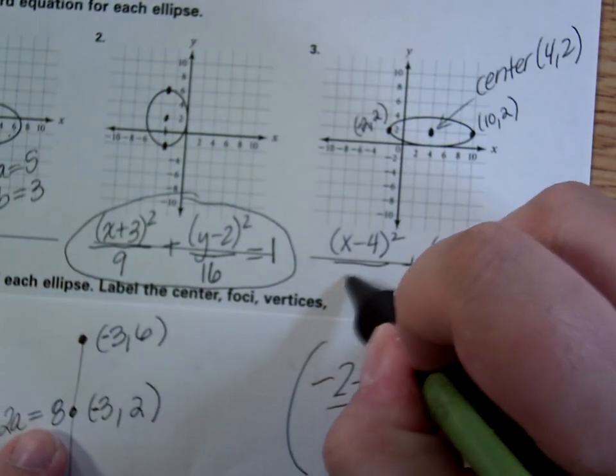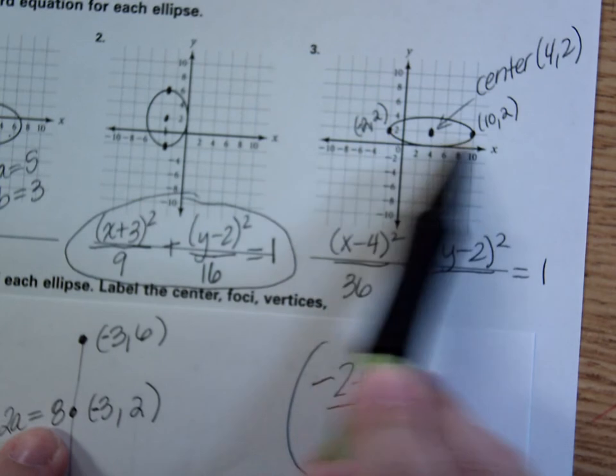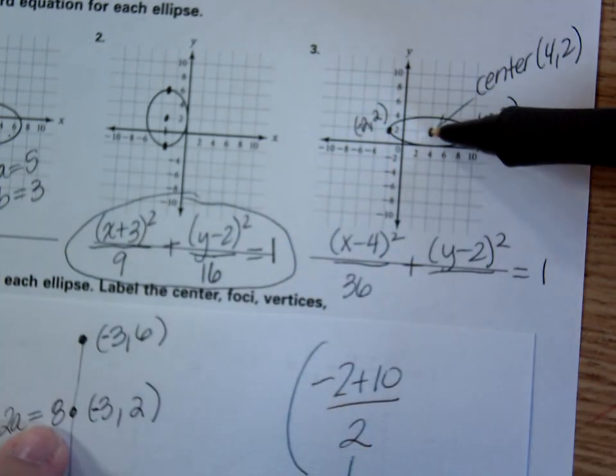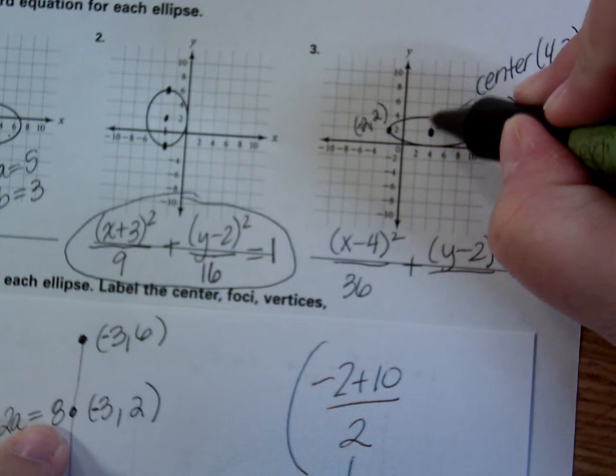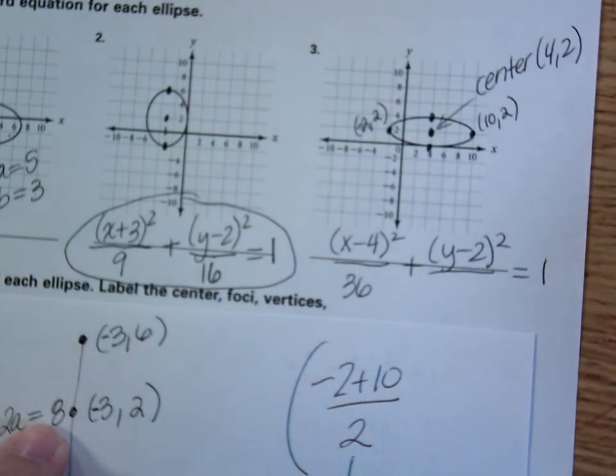A squared is going to go with x because it's left to right. From the center to the co-vertices here is just 2. Up 2 or down 2. 2 squared is 4. So this is my answer.